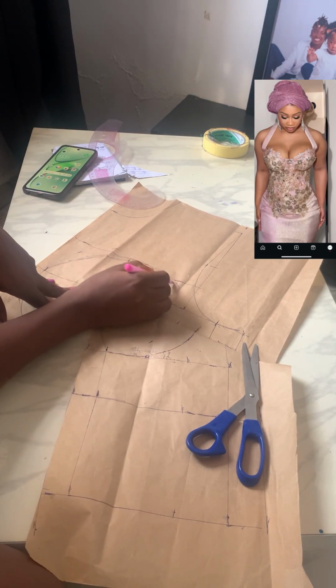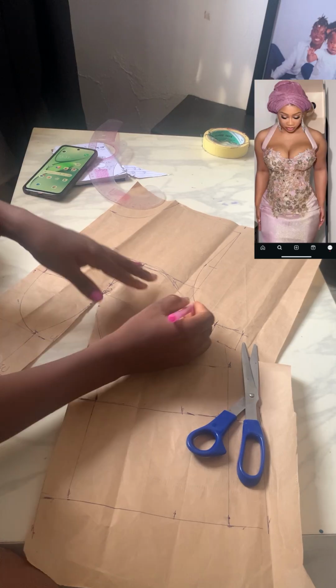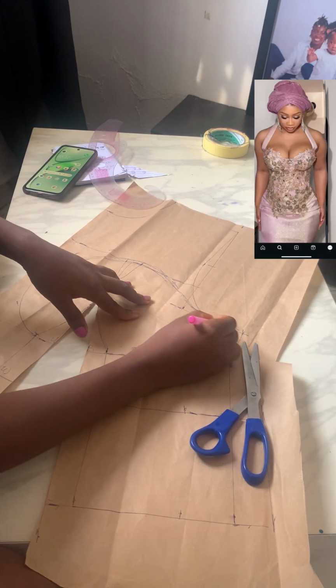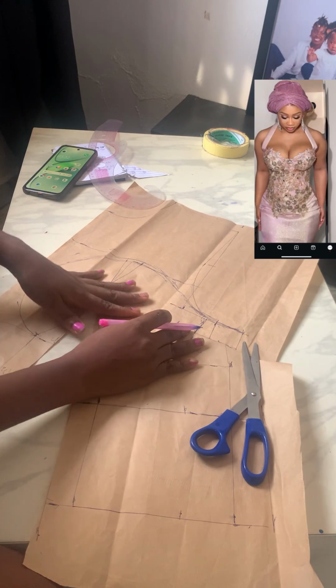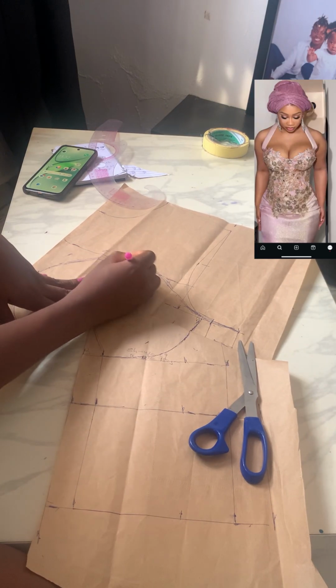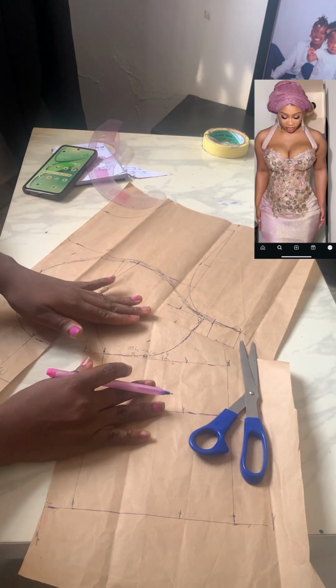Okay, so I connected it like so. You can use your free hand. Look at what I'm doing. Your bra cup should not get to your armhole. It shouldn't get to your armhole, so you can go down by 0.5 or 0.25, but definitely you shouldn't touch your armhole.